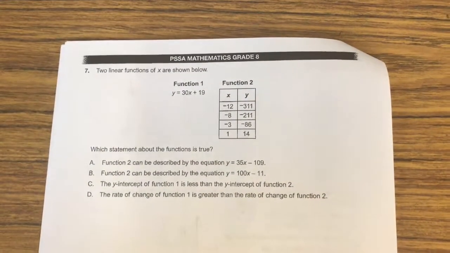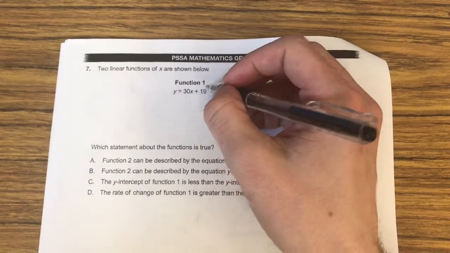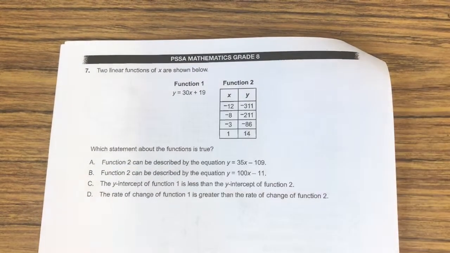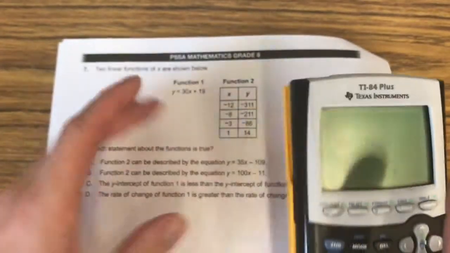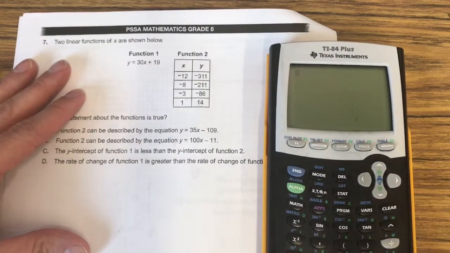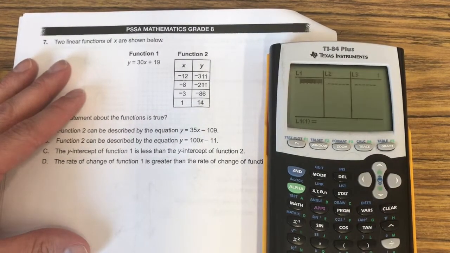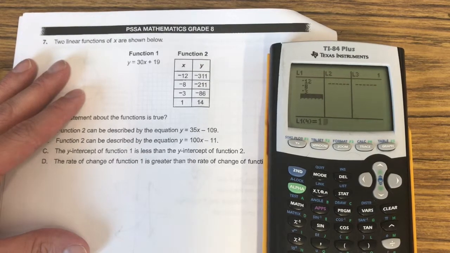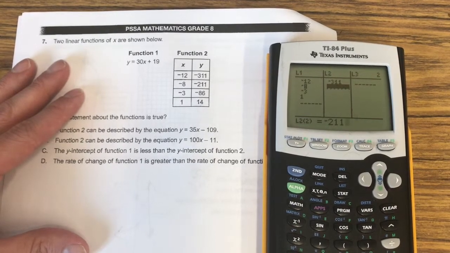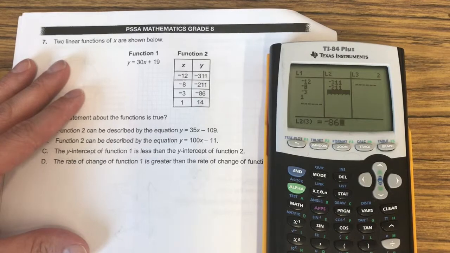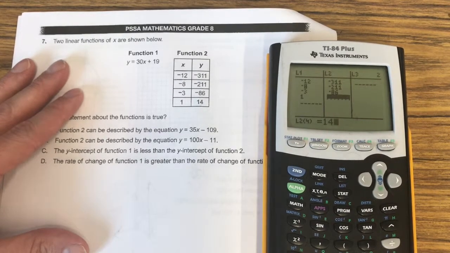Problem 7, 2 linear functions are shown below, 30x plus 19, and then I have a chart. If I wanted to, I could use this chart and use linreg, which I'm going to do because I haven't really touched the calculator yet. I'm going to do the yellow calculator for linreg. Go to Stat, Edit, type in your numbers, -12, enter, -8, -3, 1, -311, -211, -86, 14.